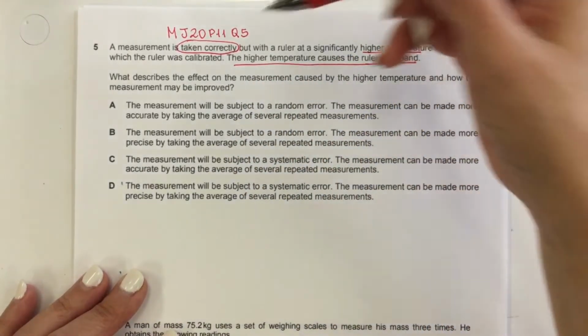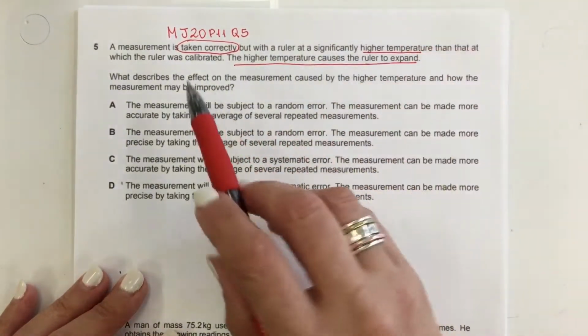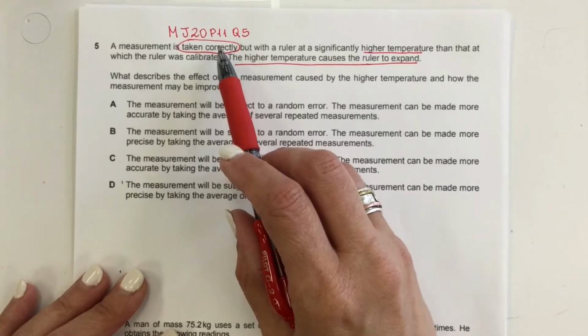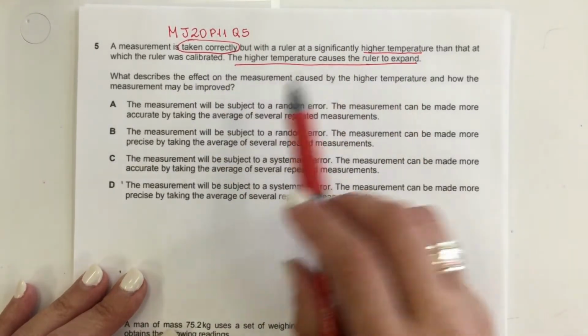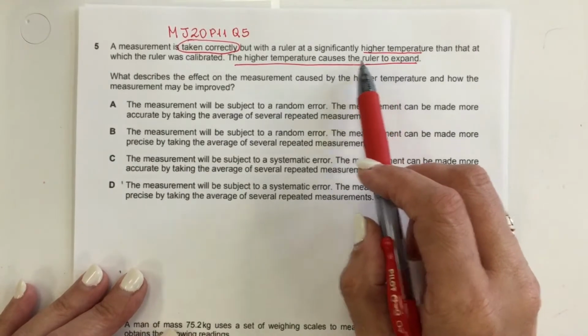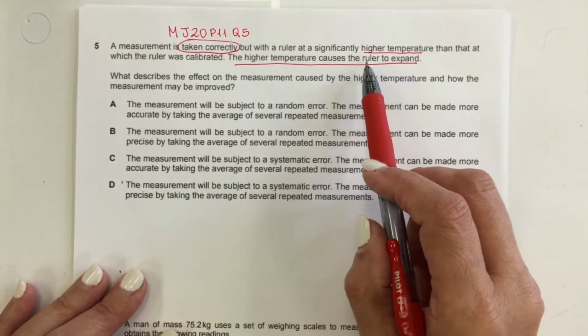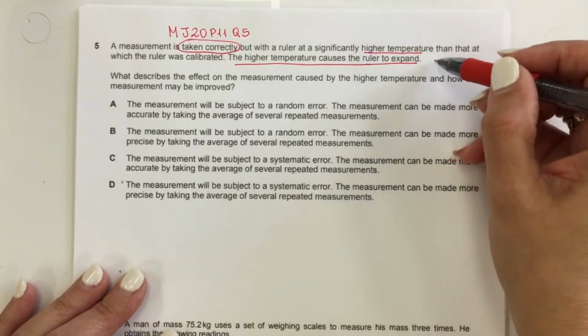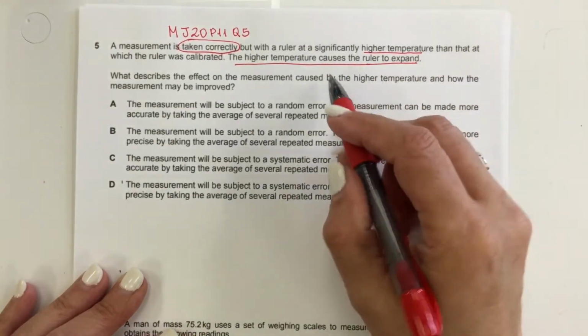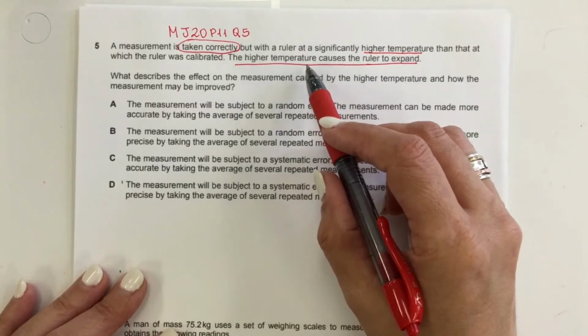So there are 3 important pieces of information here. One is that the measurement was taken correctly. Another one is that the ruler was expanded, so the marks were expanded because it was at a higher temperature.